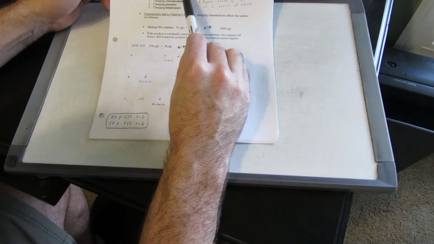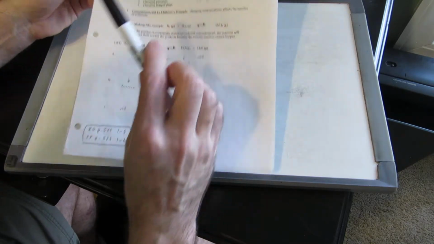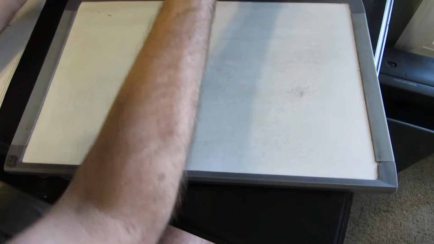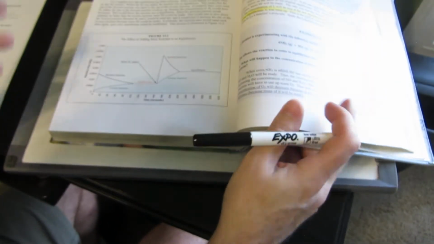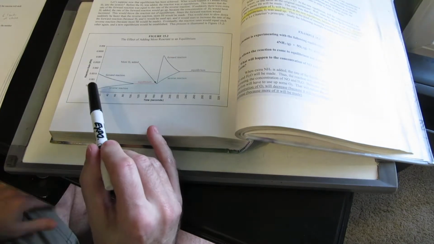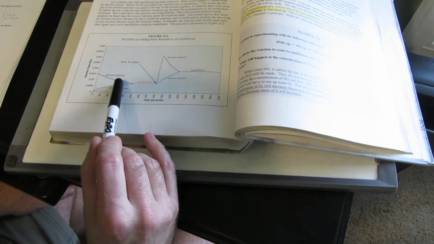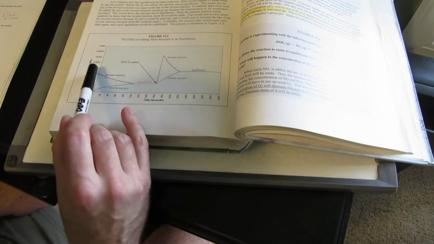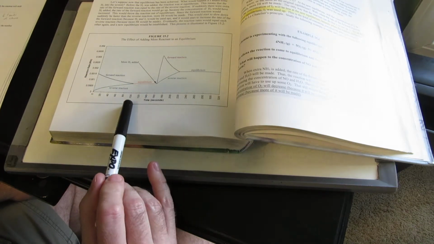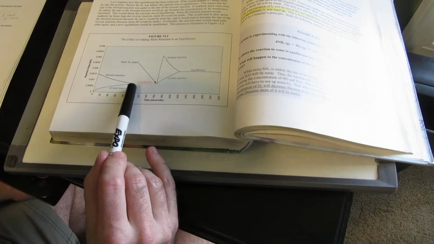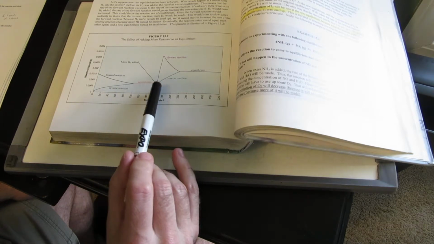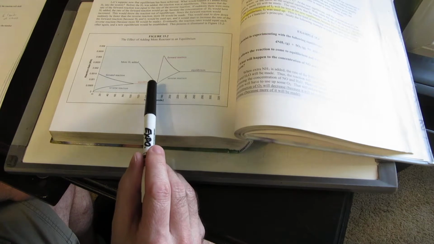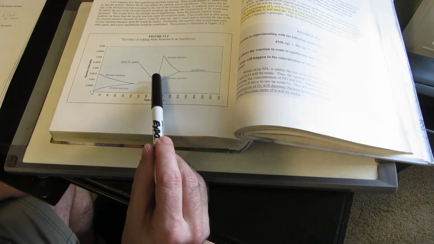So let's look at page 504, figure 15.2. You can see we have the forward reaction and the reverse reaction. So products are making reactants, reactants are making products, and at 100 seconds they reach equilibrium. They've hit equilibrium and they stay there till about 160 seconds. At that time the reaction is stressed.